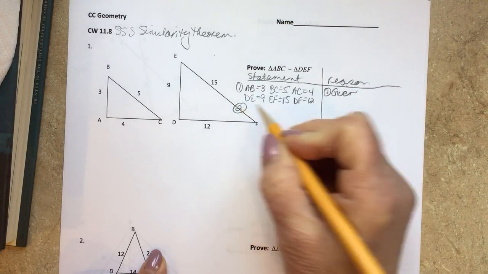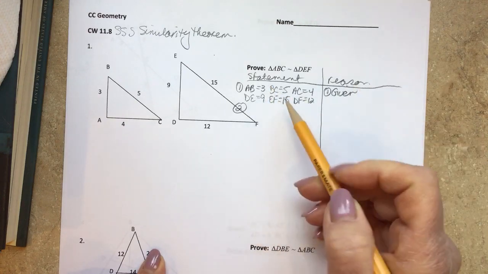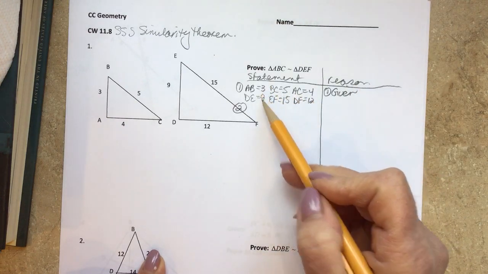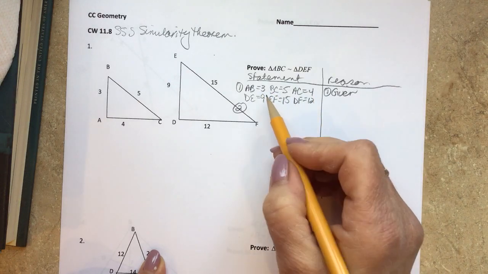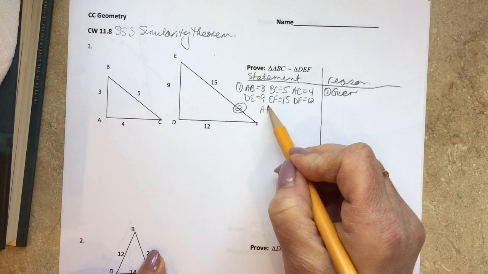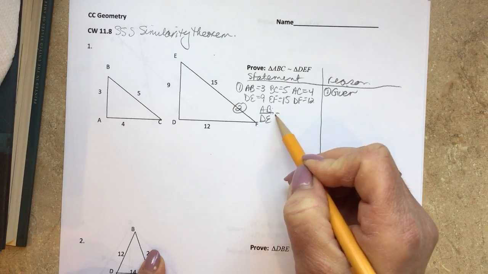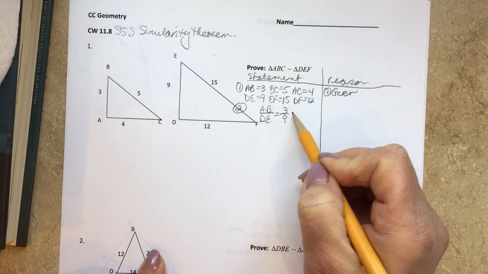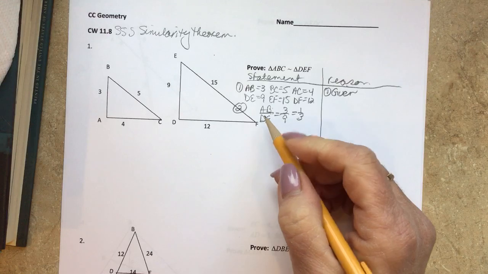For my next step, I'm going to make the ratio of each one of these. And because I lined them up with the corresponding sides and vertices, I should be able to just take it from here. So AB over DE equals 3 over 9. Now I'm going to reduce these so that they all look the same at the end.